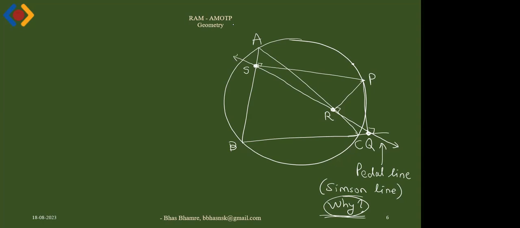We can use the converse of Menelaus's theorem to show the collinearity. Because in fact, SRQ is the transversal for triangle ABC. So if that ratio product is 1, or if we consider directed line segments, then it is -1, then we immediately have, by the converse of Menelaus's theorem, that those are collinear. Yes, Atharva.